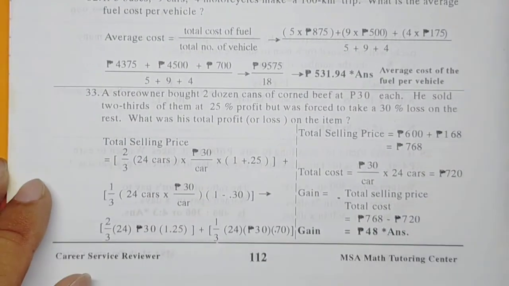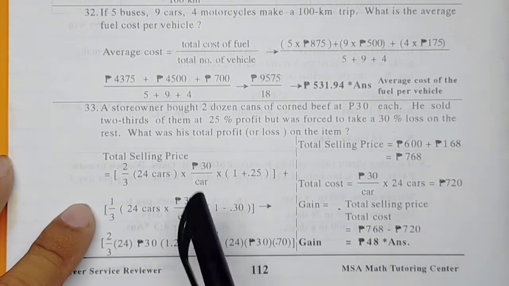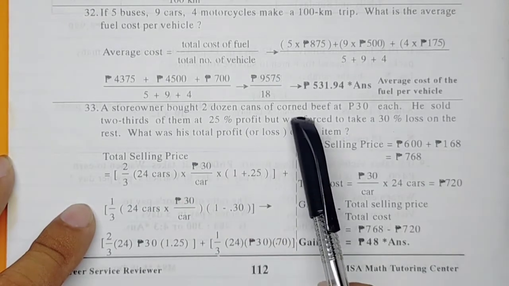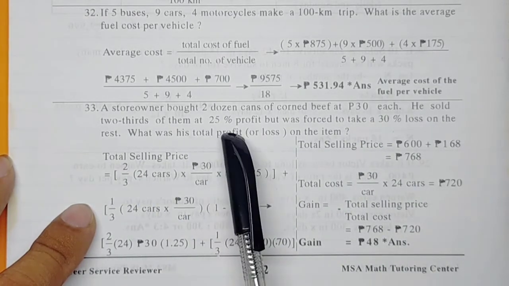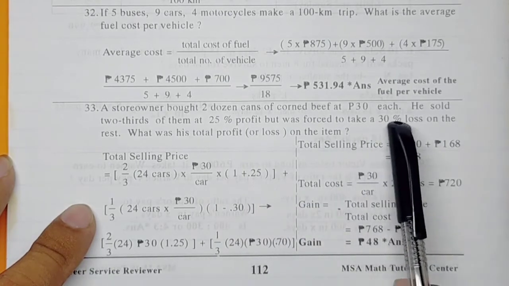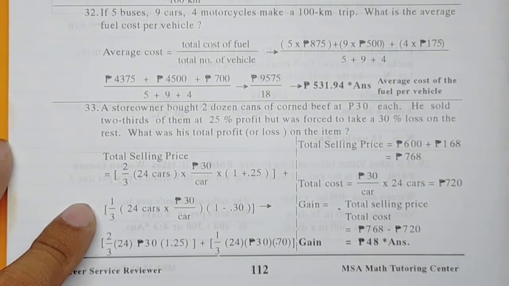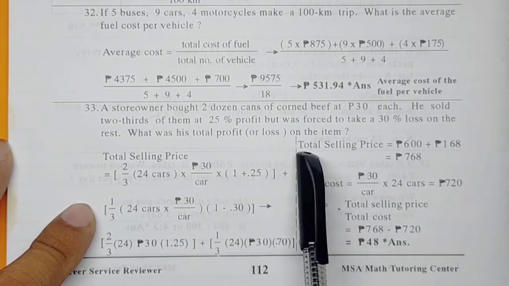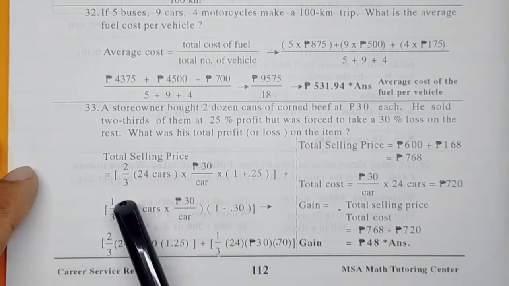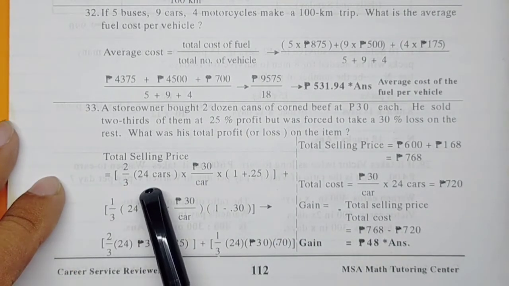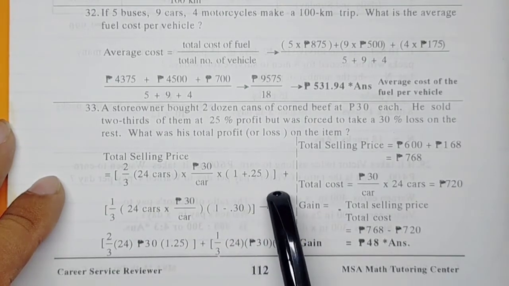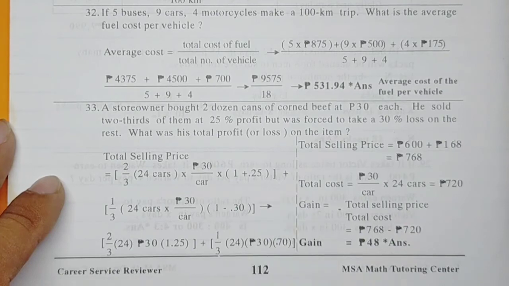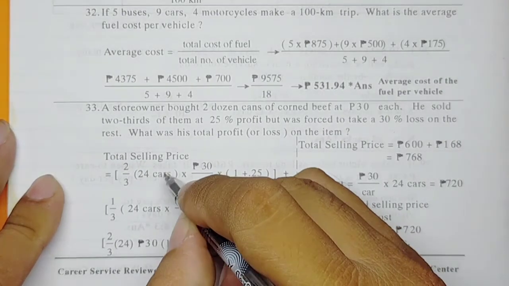Okay. So a store owner bought 2 dozen cans of corned beef at 30 pesos each. So he sold 2/3 of them at 25% profit, but was forced to take a 30% loss on the rest. What was his total profit or loss on the item? Okay, so the total selling price is 2/3 of the 24 cans times 30 pesos per can times 1.25 plus, this is cans, okay, not car. Okay, this is cans.